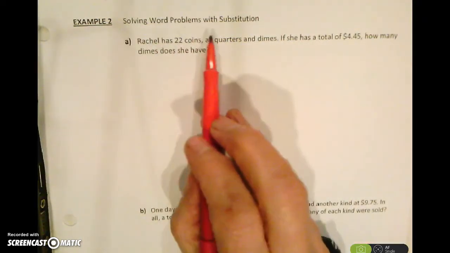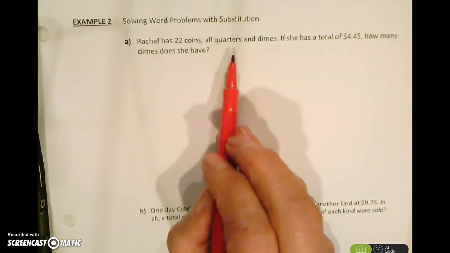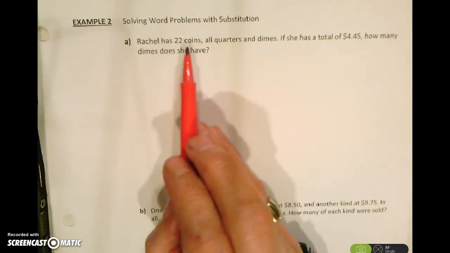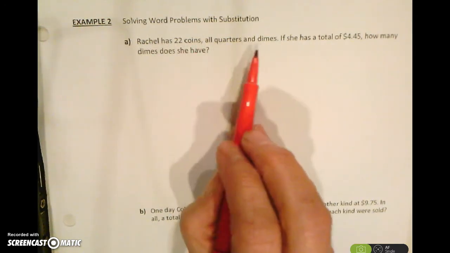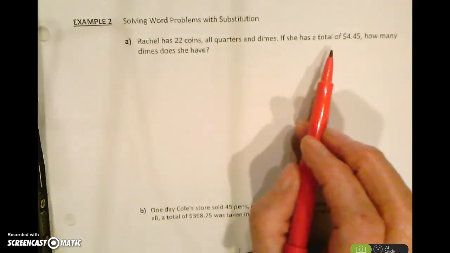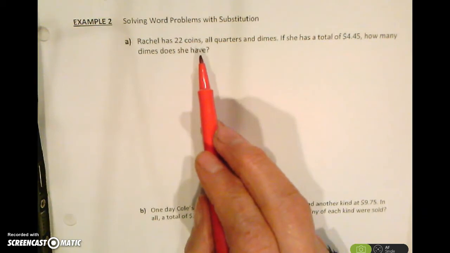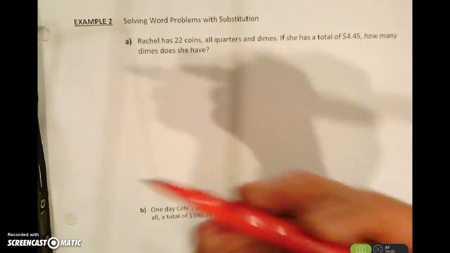You'll find that working word problems with two variables becomes a little bit easier. Let me read through this one. Rachel has 22 coins, all quarters and dimes. If she has a total of $4.45, how many dimes does she have? Now, we've worked these before along these lines.